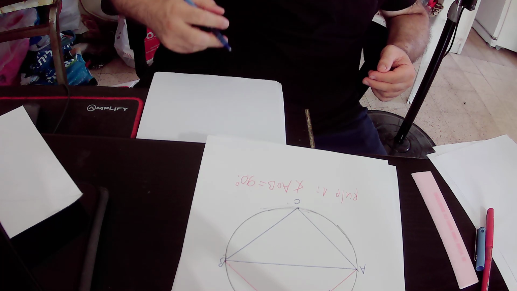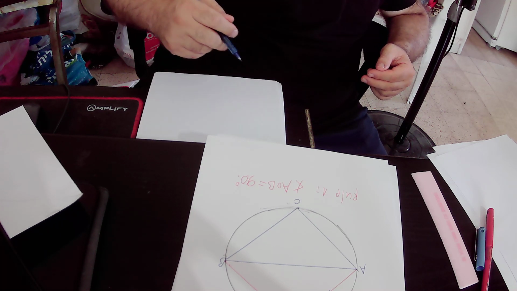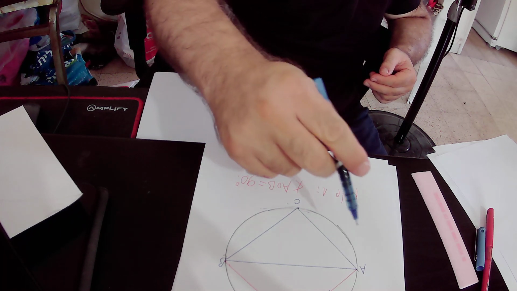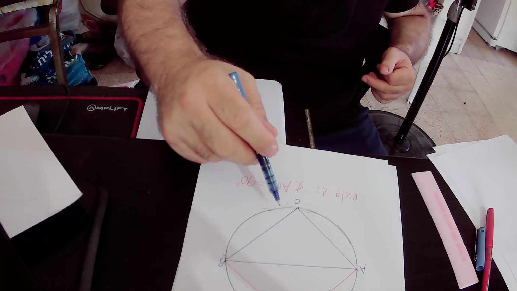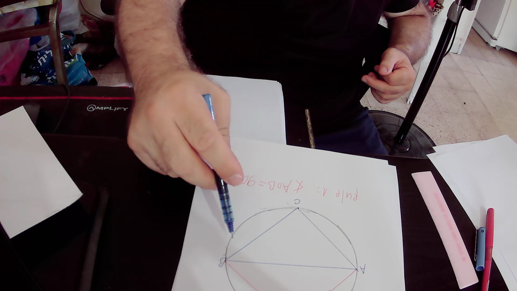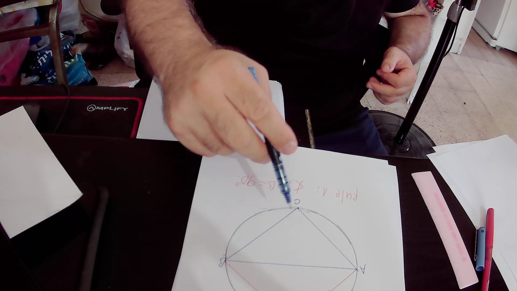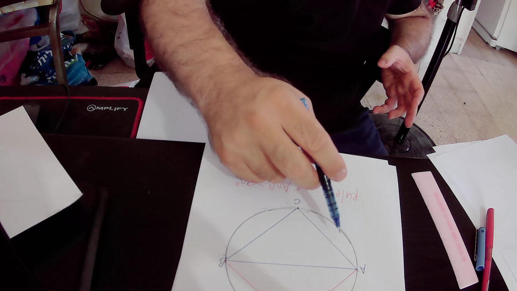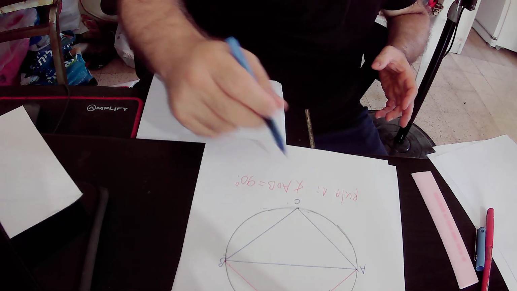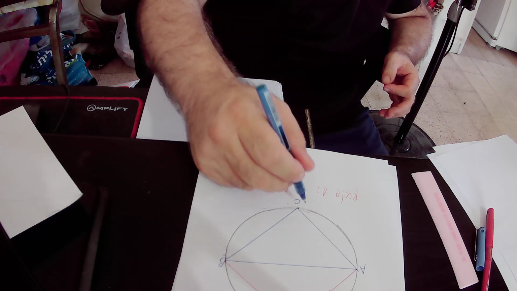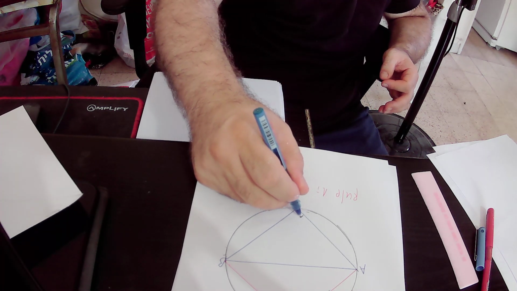So, because of the fact that the peripheral angle ACB rests on the diameter of this circle, that is to say, angle ACB rests on chord AB, that is the diameter of the circle, angle ACB also equals 90 degrees.